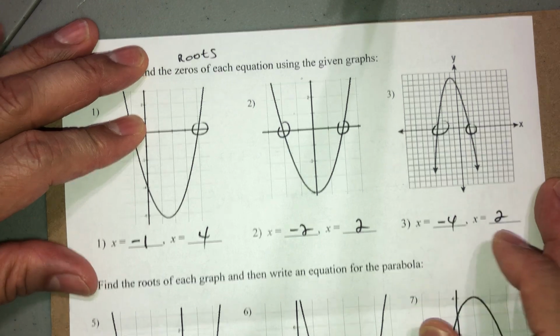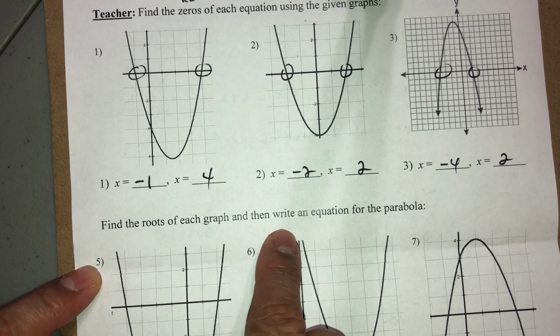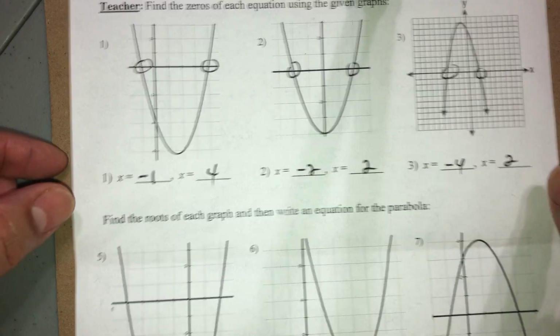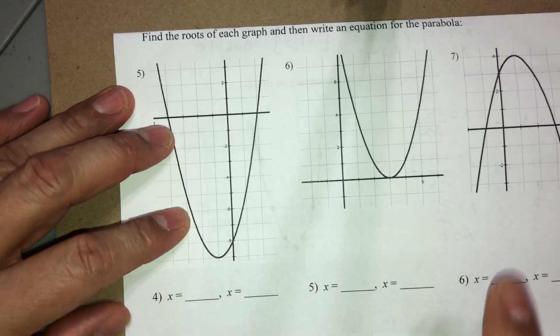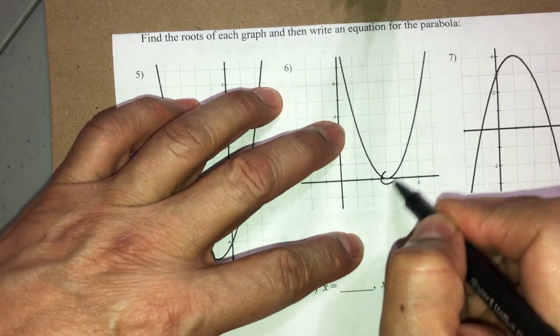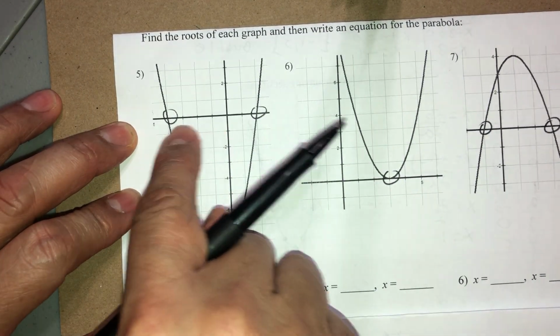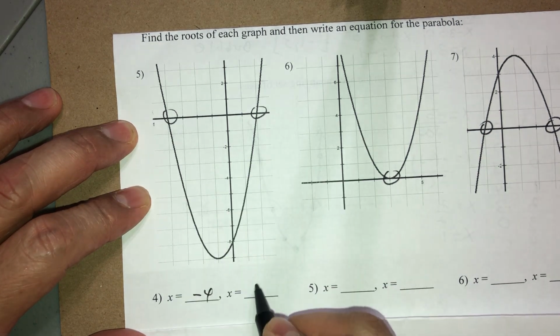Now here, they're asking me to do the same thing, but also they're asking me to write the equation, okay? So find the root of each graph and then write an equation for the parabola. So let me just fold it because I'm going to need a little space. All right. So the easiest part, roots. Happy face, happy face, happy face, sad face, sad face. So the roots here are 1, 2, 3, -4 and +2.